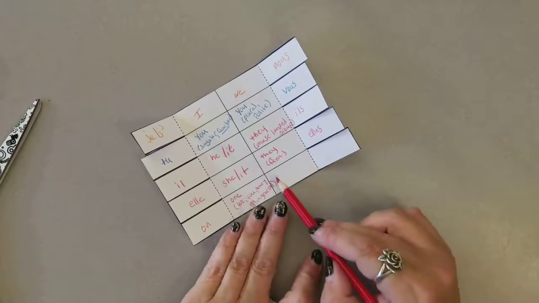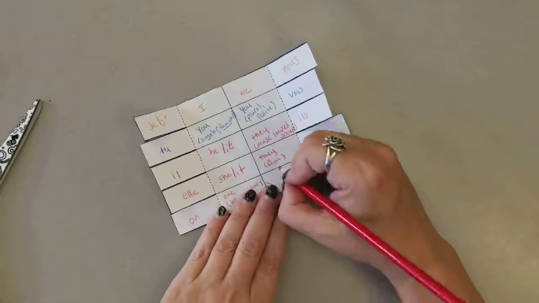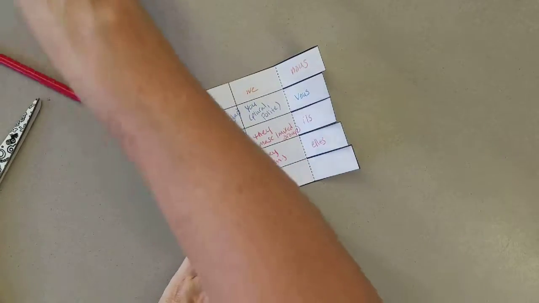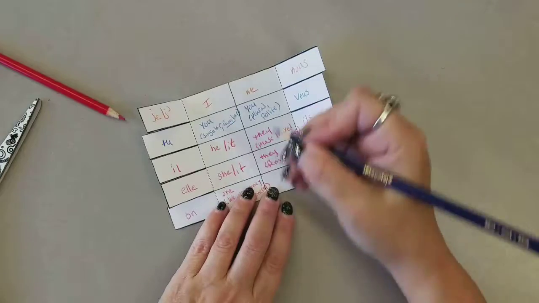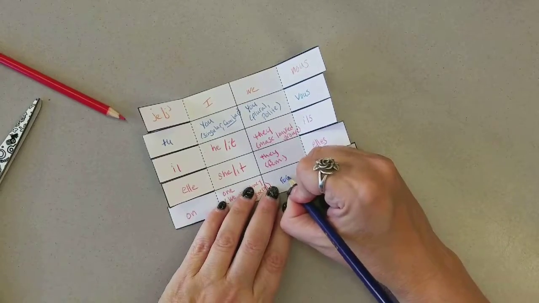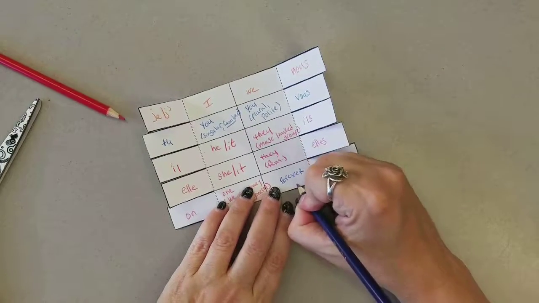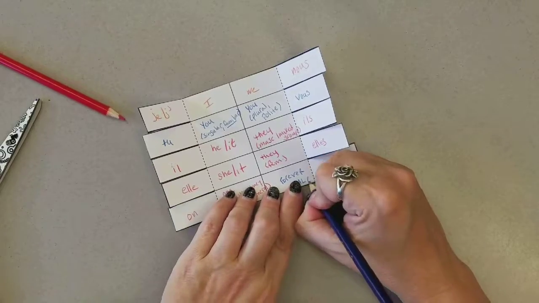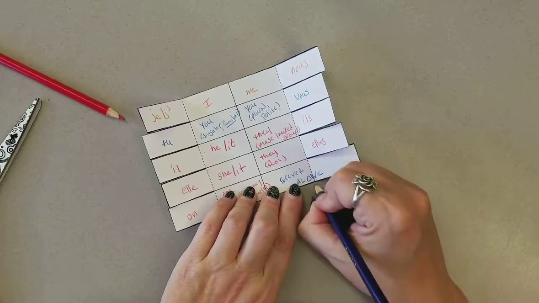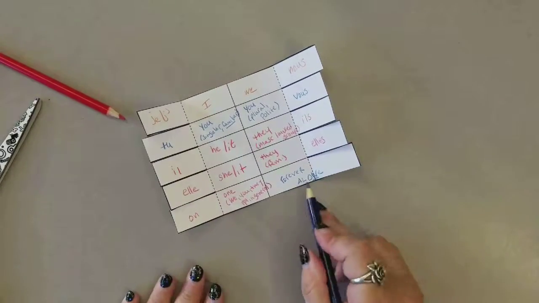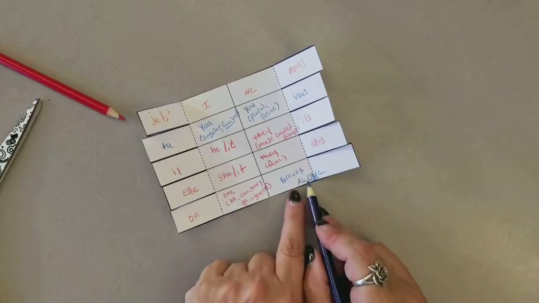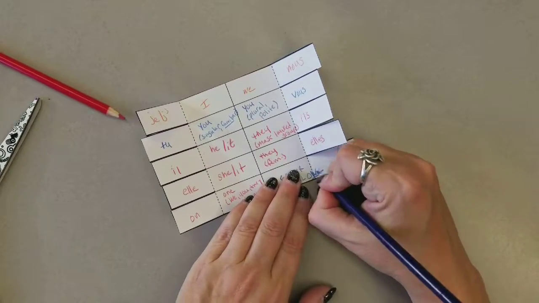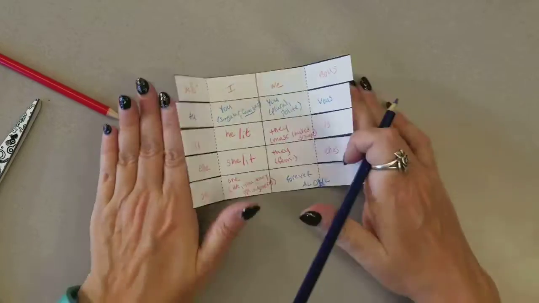Now down here, on does not have a corresponding plural, and I am going to write in another color. Forever alone. Why? Because it never has a plural. And on is in the middle of the word alone. I'm going to underline that. Okay? All right.